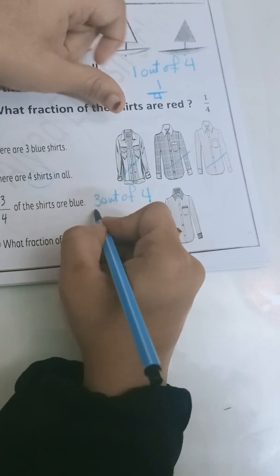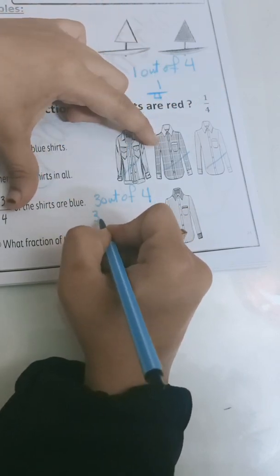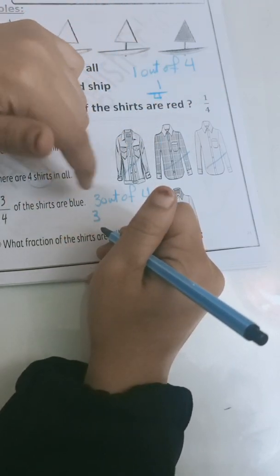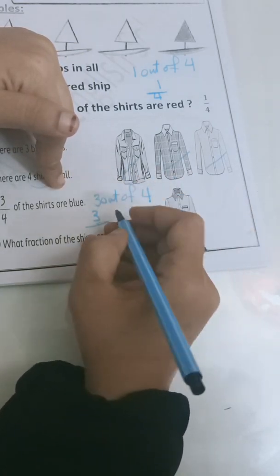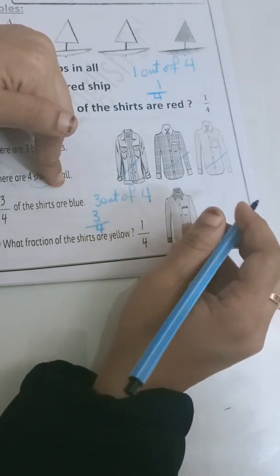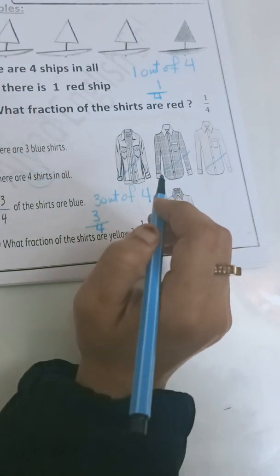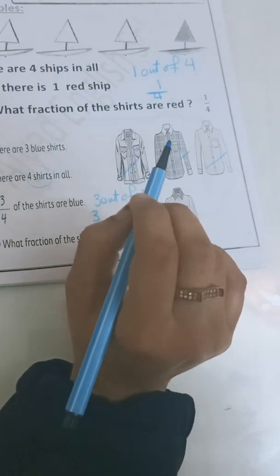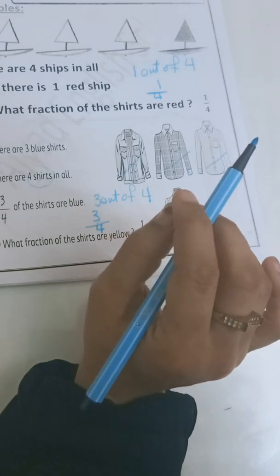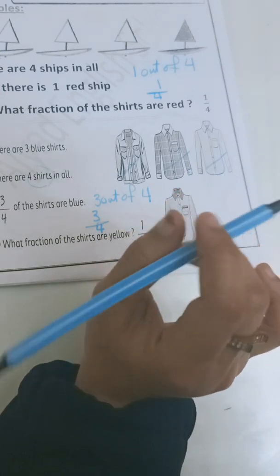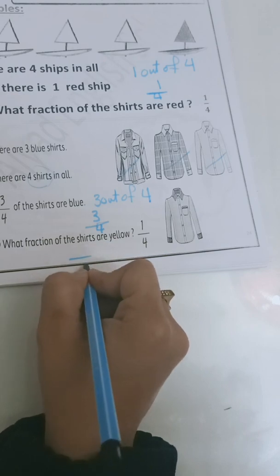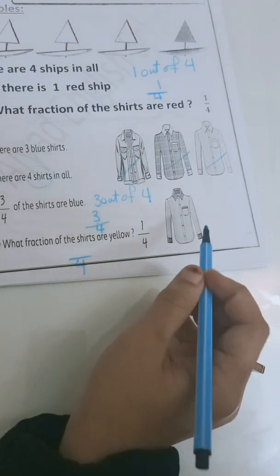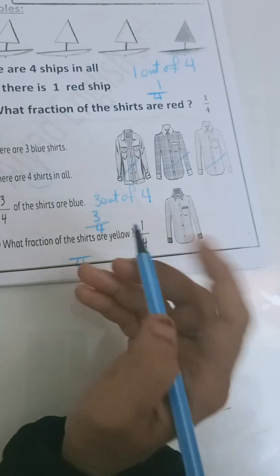Write the fraction. We have 3 the same color blue, and how many all t-shirts? 4. Okay, and what is the fraction? Tell me the t-shirts that are yellow. So write all t-shirts and how many yellow? 1 only.